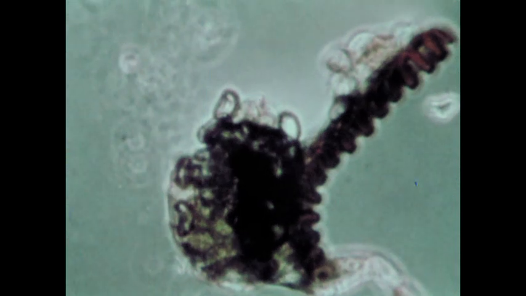Sporangia disperse spores by ejecting them into the air. The mechanism for dispersing spores can be seen in this microscopic view. When the spores are mature, the sporangium bursts and stretches back like a catapult. So that we may see it better, the motion has been slowed down by placing the sporangium in glycerin.